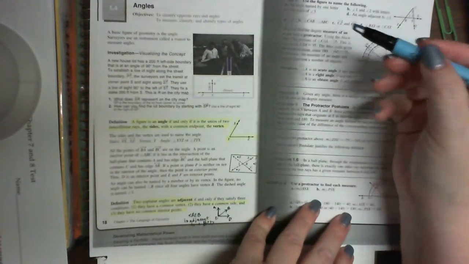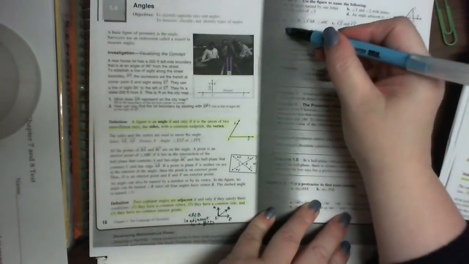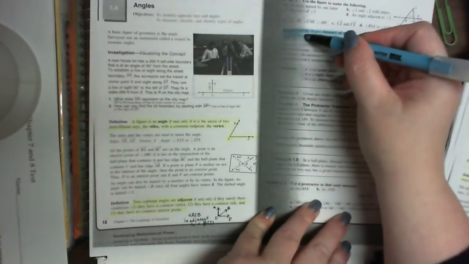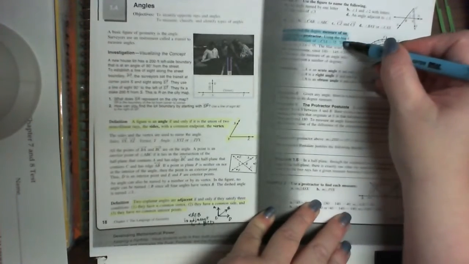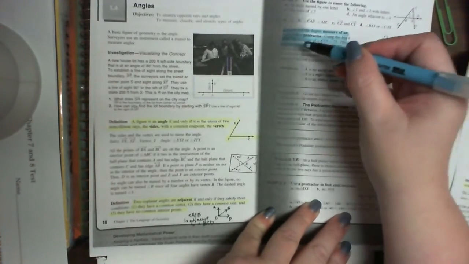On the other side, we finally get to use blue. This is interesting information that you may or may not know. I'm guessing you probably do. You're pretty good at this. But you can find the degree measure of an angle with a protractor, and they give information about which scale you should look at and why. So there's that information. Doesn't mean that you're going to ever have to write that down. It's just something that's good for you to know.